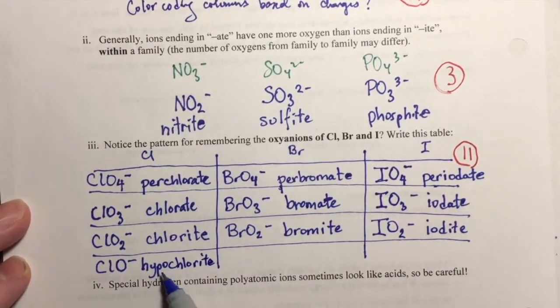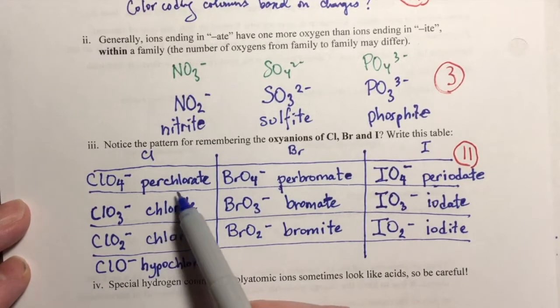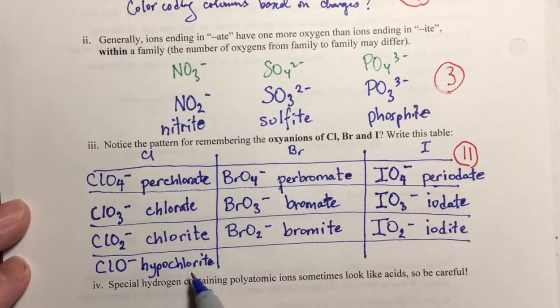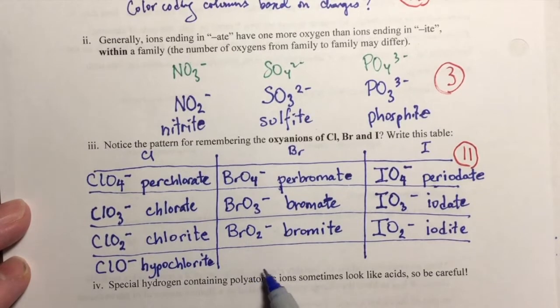So notice that the prefix hypo always goes with the ite ending, right? You don't have hypochlorate, and you don't have perchlorite. The per means beyond the chlorate, so perchlorate. Hypochlorite means one below the chlorite. So pause the video for a moment and finish up the rest of this row.